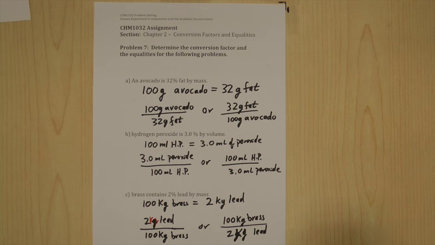So now, again, take home message here. Anytime you see a percentage, it's always out of 100. So 100 of the whole thing. Say, for example, the avocado, 100 grams of avocado. Hydrogen peroxide, 100 milliliters of the hydrogen peroxide solution. Brass, 100 kilograms of brass. Okay? So that's how you work with percentages, how you get equalities and conversion factors from one percentage.